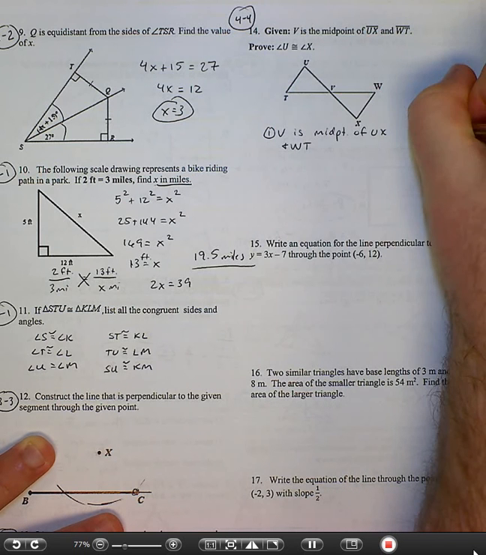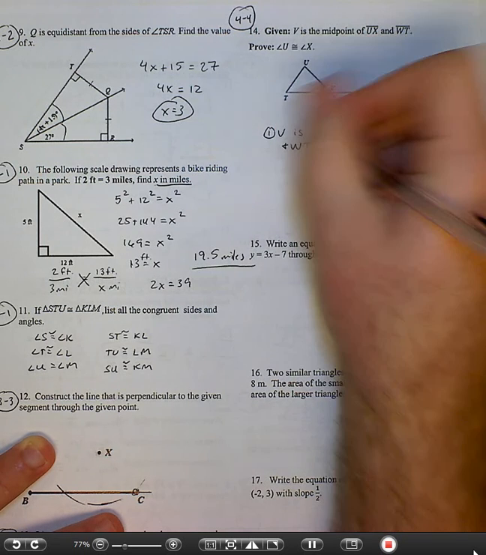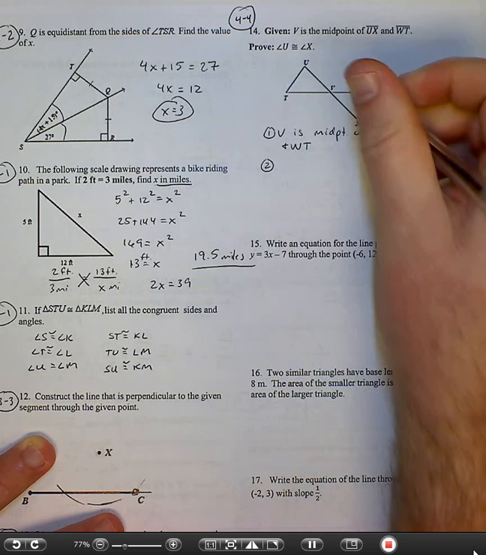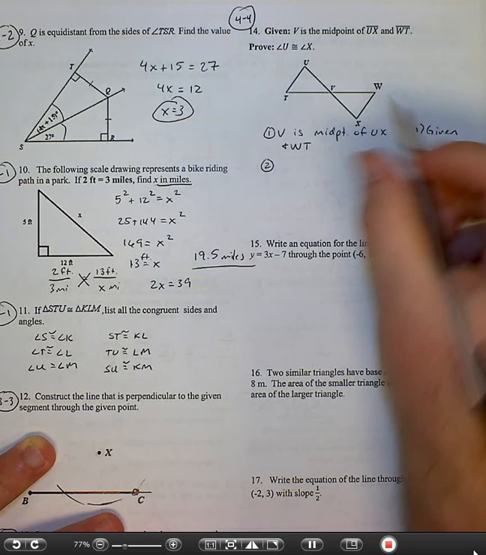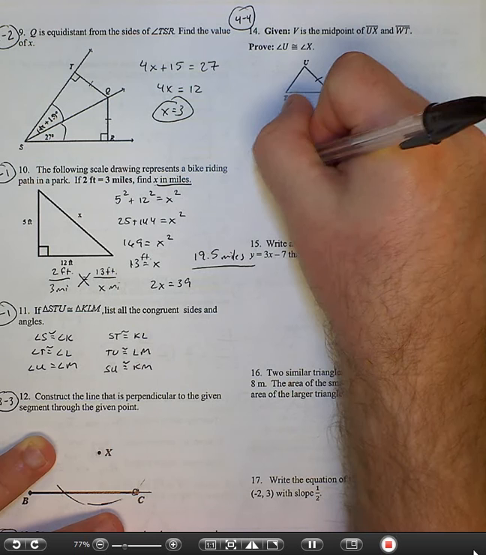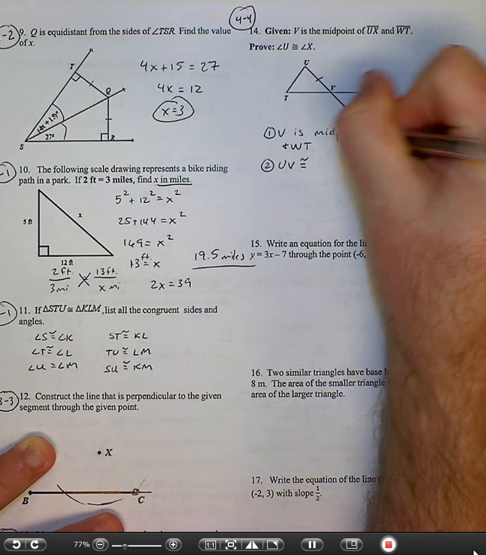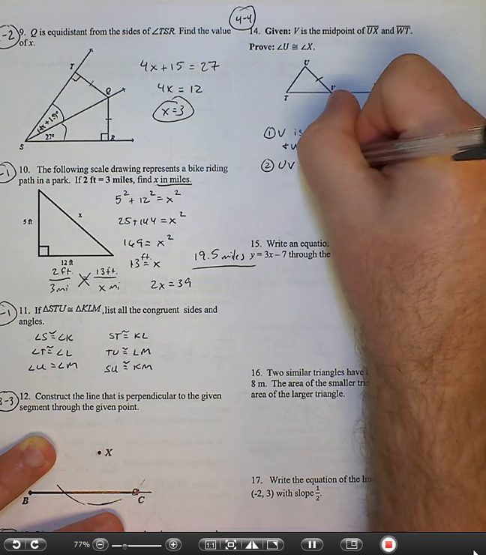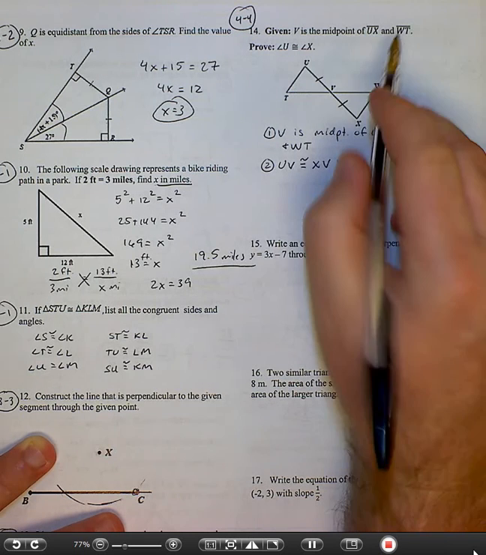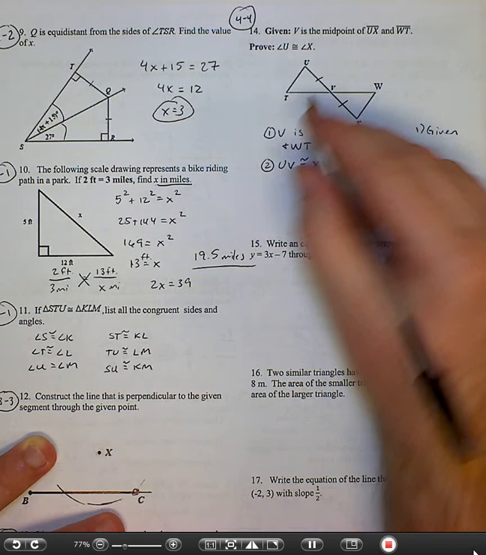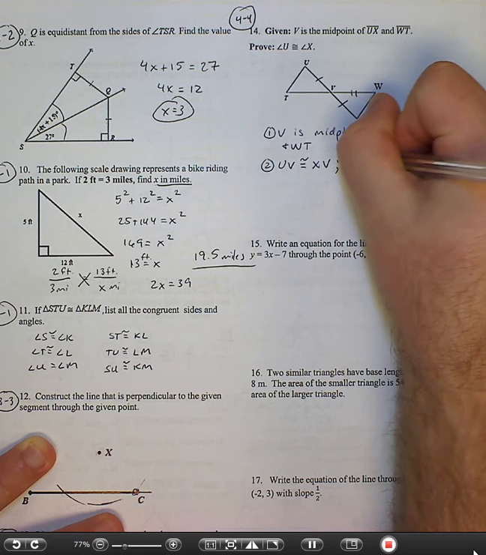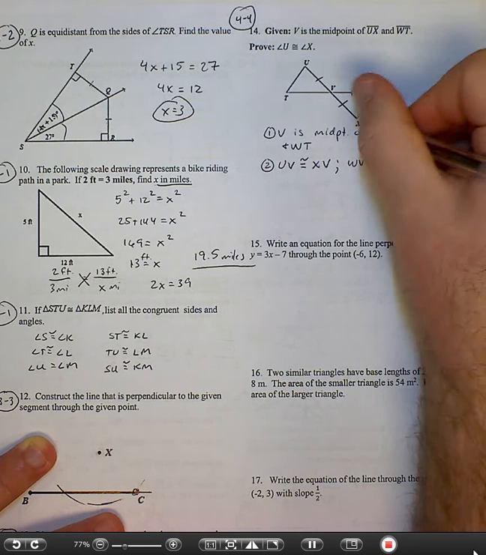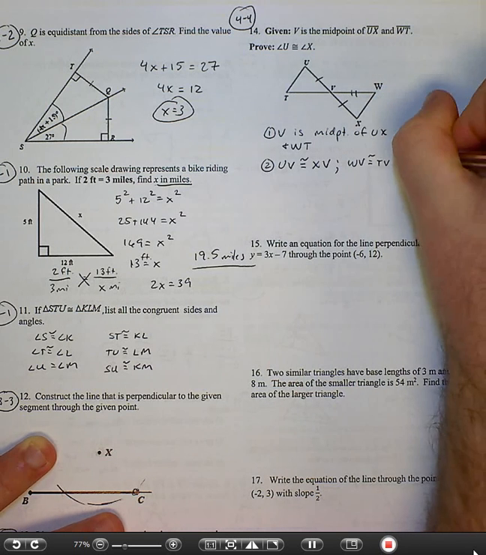That's given. What that means is, since V is the midpoint of UX, that means UV is congruent to XV. But because V is the midpoint of WT, I can say WV is congruent to TV. And that's the definition of midpoint.